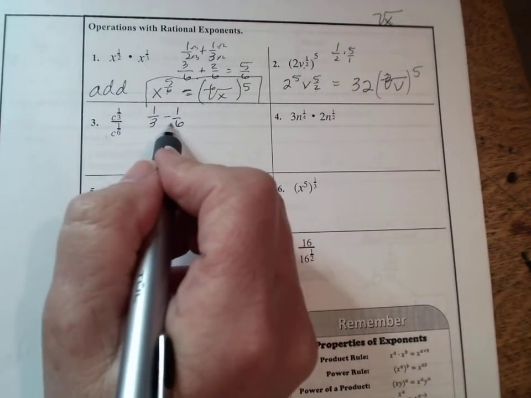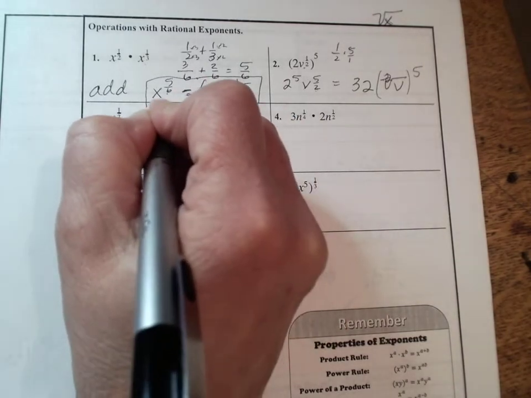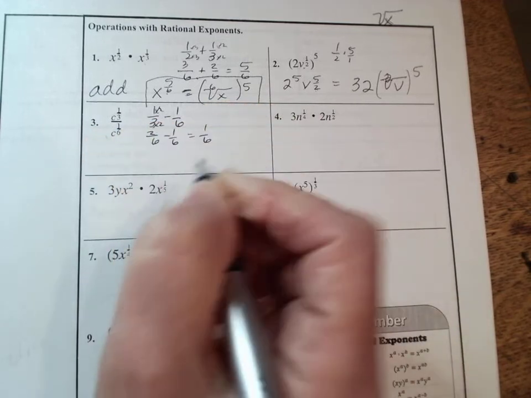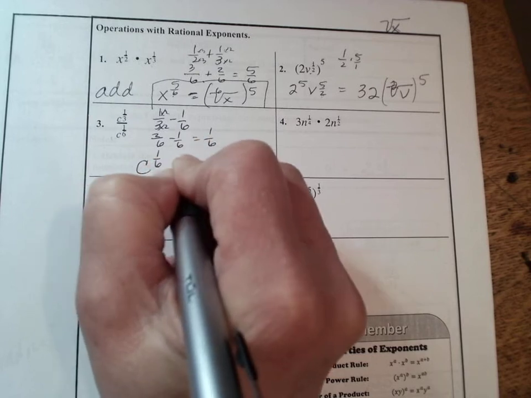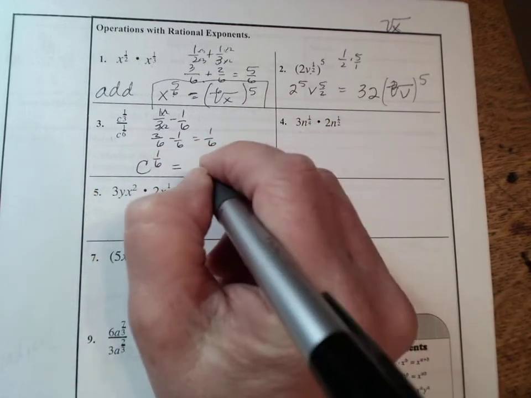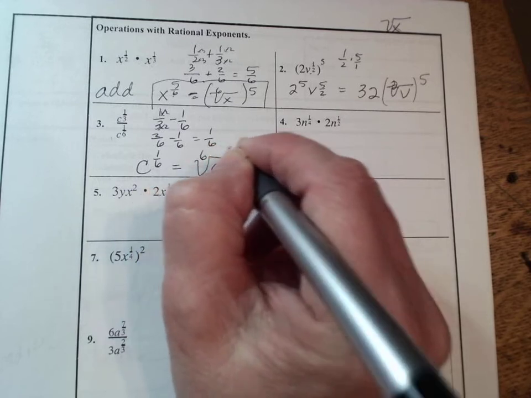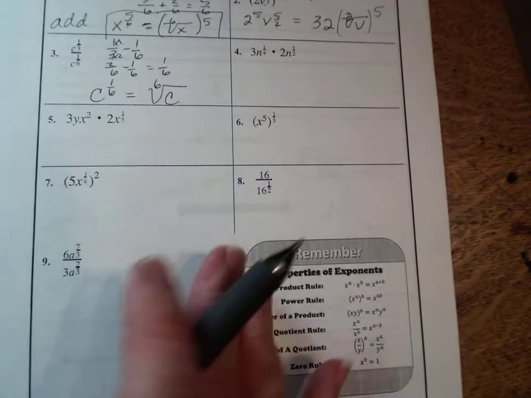Now you want common denominators, but notice 3 does go into 6, so I only have to change this one. So this is going to be 2/6 minus 1/6, which is 1/6. So that's going to be c to the 1/6. Then in radical form, that's going to be the 6th root of c. All right. Okay, so let's keep going.